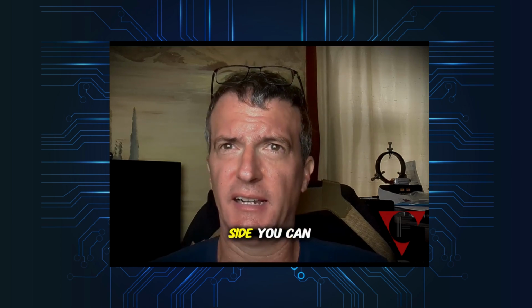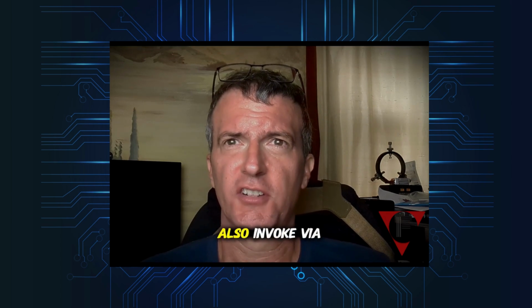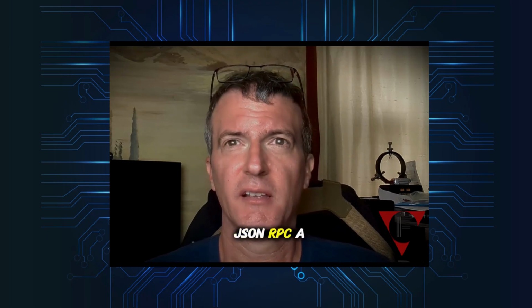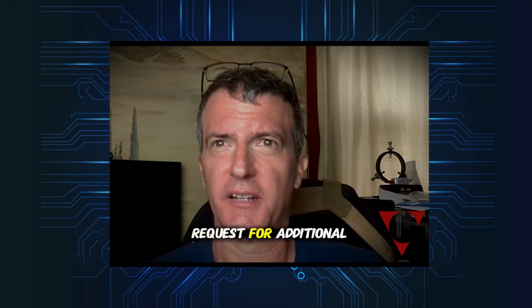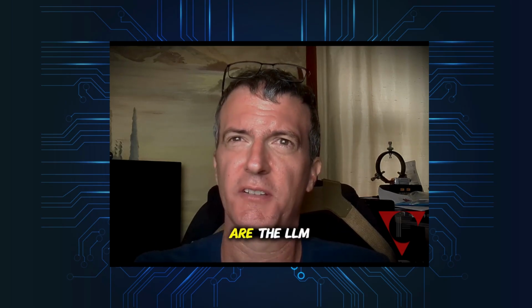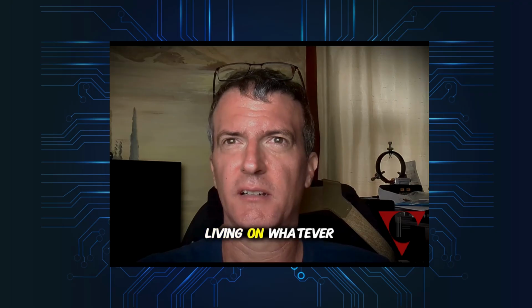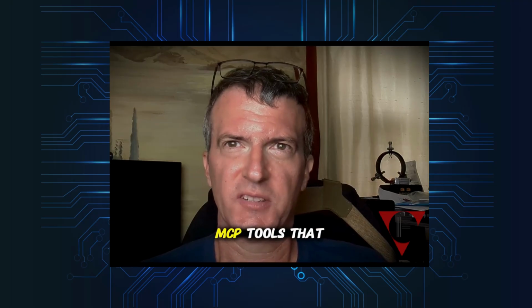On the client side, you can also invoke via JSON RPC a model context protocol request for additional context for this model. So the client is becoming the hub, and the spokes are the LLM itself living on whatever the provider's infrastructure is, and then the MCP tools that you're exposing to the client.